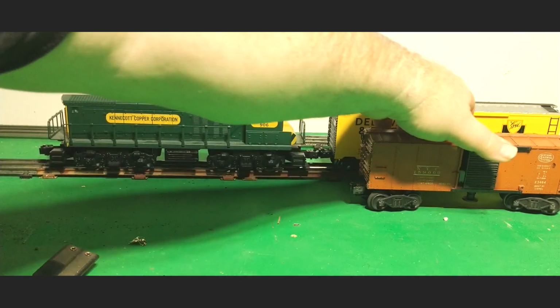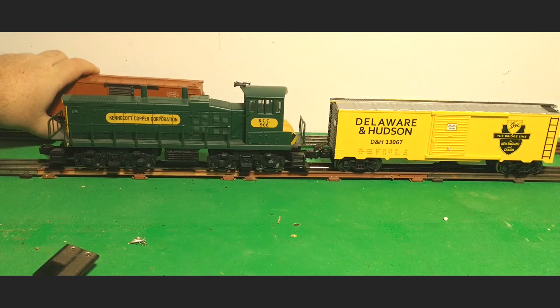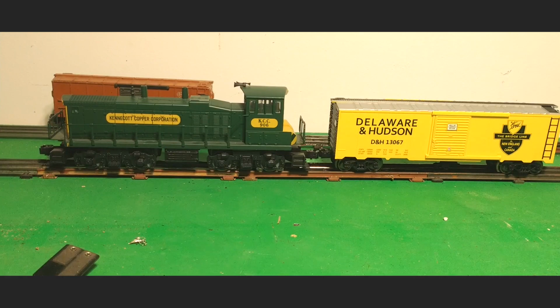These Auburn/AMT/Kusan cars are what the Menards cars of today are based on. This is in fact a Menards car based on that old tooling.